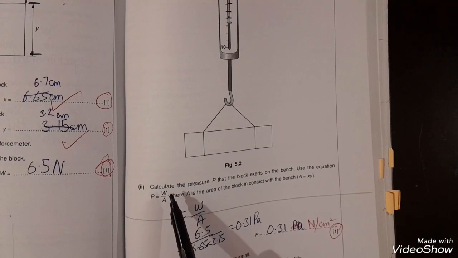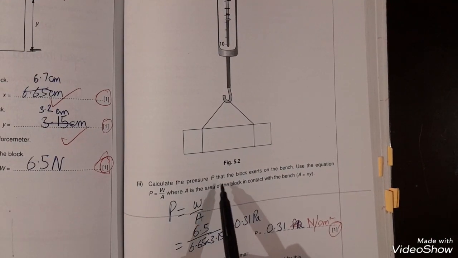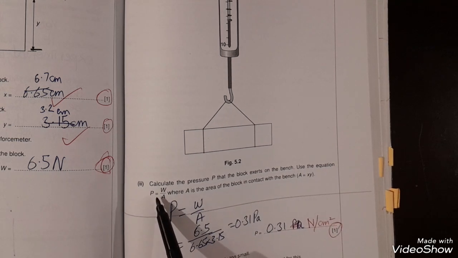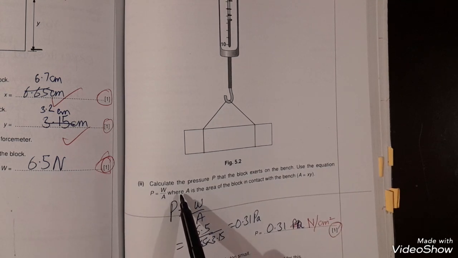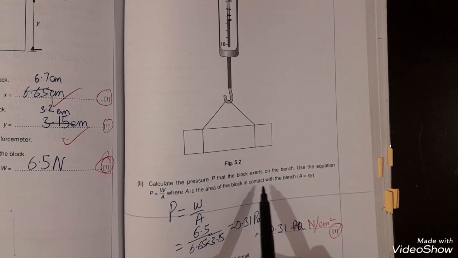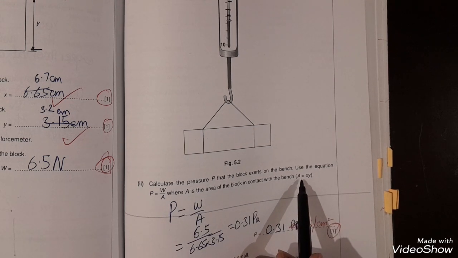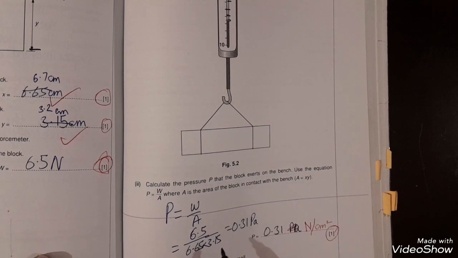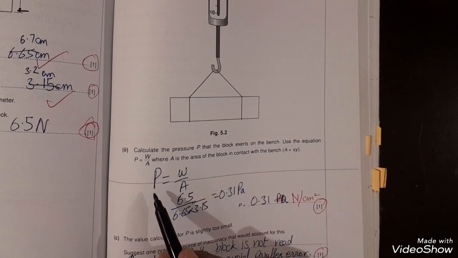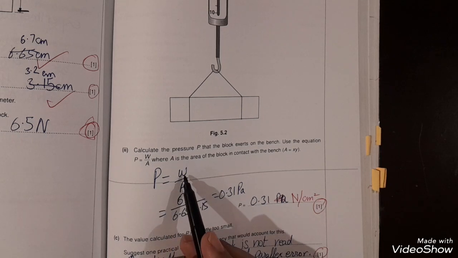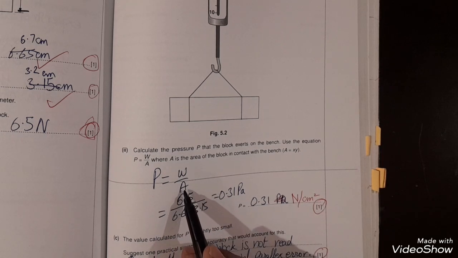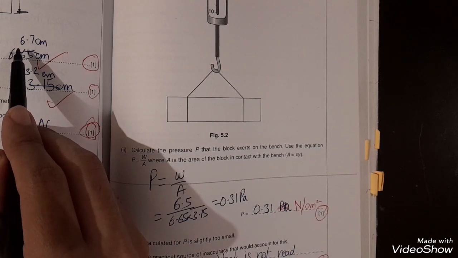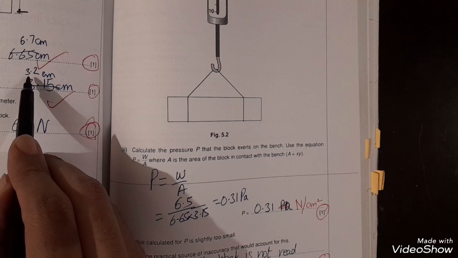Part 2 states calculate the pressure P that the block exerts on the bench. Use the equation where P is equal to weight divided by area, where A is the area of the block in contact with the bench, which is A is equal to X multiplied by Y. So pressure P is equal to weight, which is 6.5 newtons, divided by area, which we calculated over here. Length is 6.7 and width is 3.2.